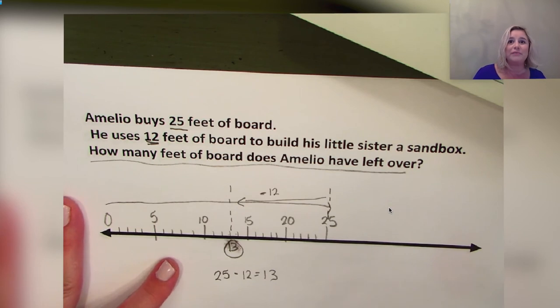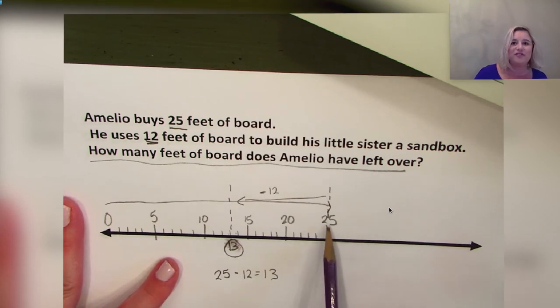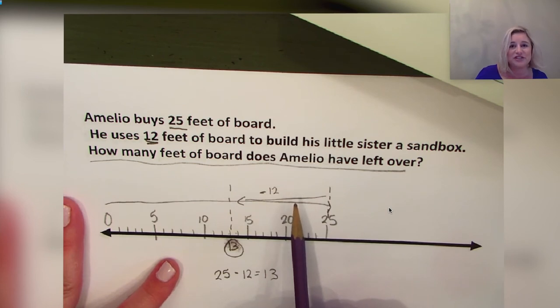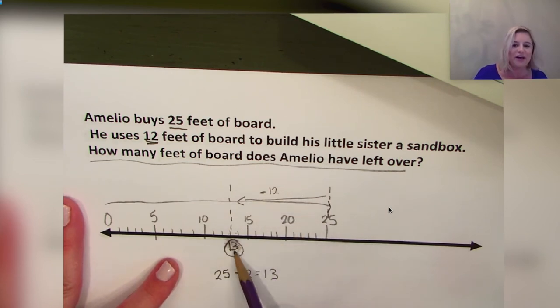So we know that Emilio bought 25 feet of board. Then he used 12 feet of it to build his sister a sandbox. And now he has 13 feet left. You all are doing an amazing job. Let's do another problem together.